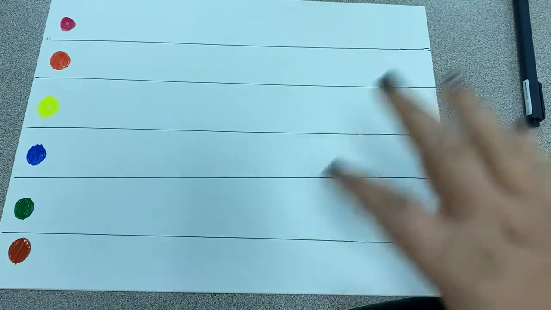Hey guys, so today we're going to be talking about using tally marks to help us record our data. We talked a little bit about that yesterday and how we can use tally marks to record our data, but today we're actually going to do it and practice it.